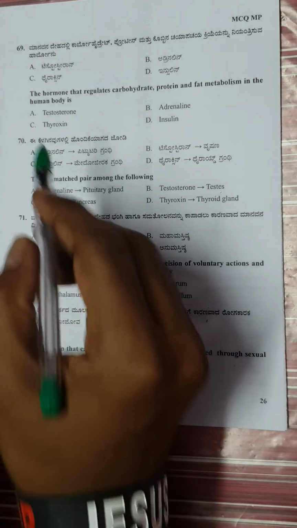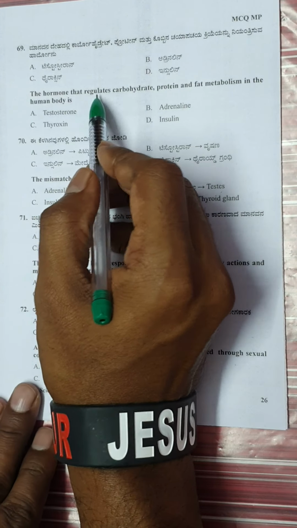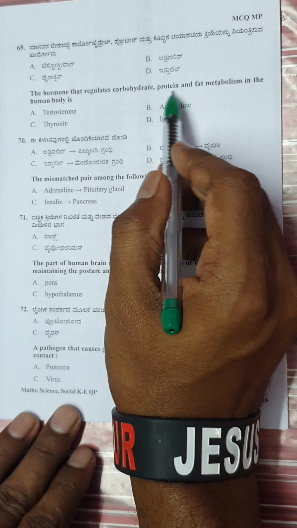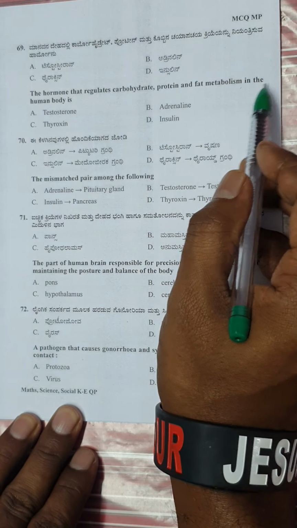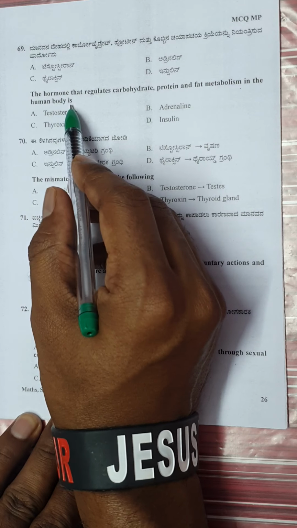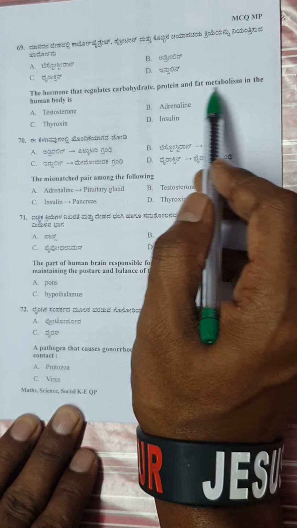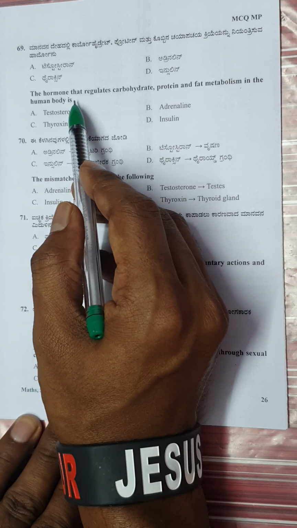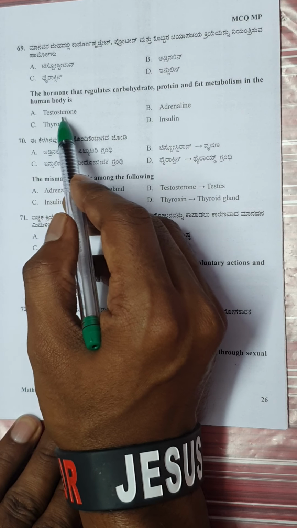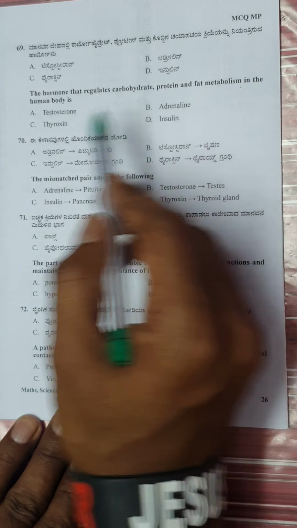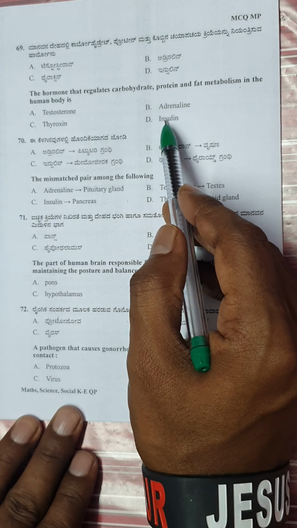Okay, but here the question is, the hormone that regulates carbohydrate, protein and fat metabolism in the human body is. I repeat, the hormone that regulates carbohydrate, protein and fat metabolism in the human body is, the options are testosterone, adrenaline, thyroxine and insulin.